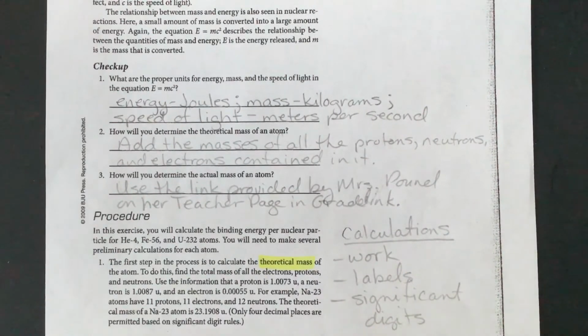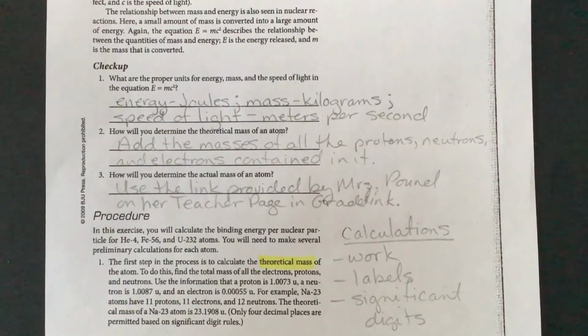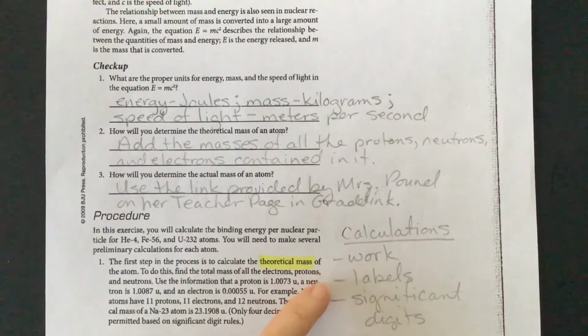It says, in this exercise, you will calculate the binding energy per nuclear particle for helium-4, iron-56, and uranium-232 atoms. You will need to make several preliminary calculations for each atom. Now, in these calculations, I want you to show your work, the labels, and the significant digits, the way they're to be rounded. So I will show you step by step how I want that to be done.